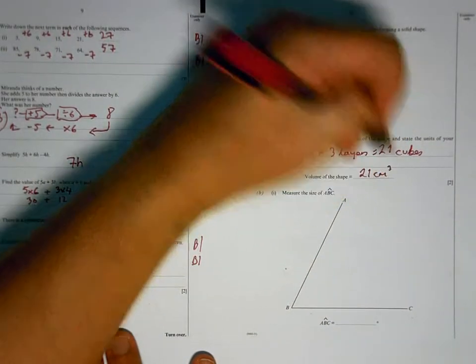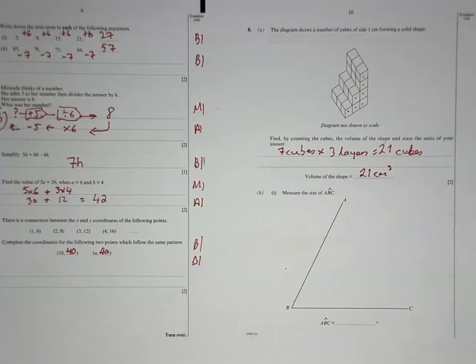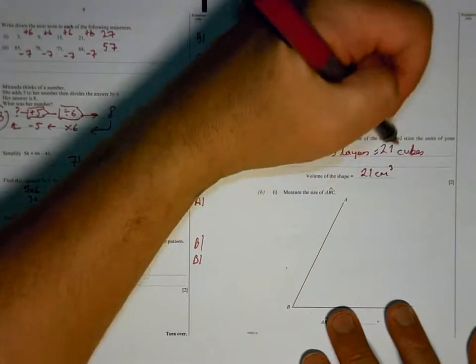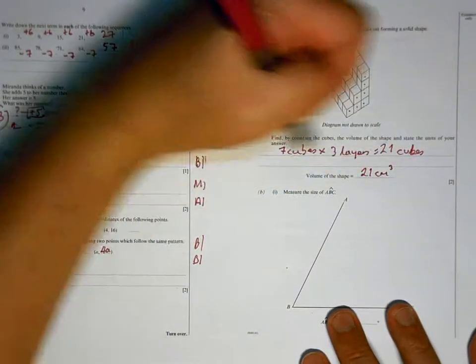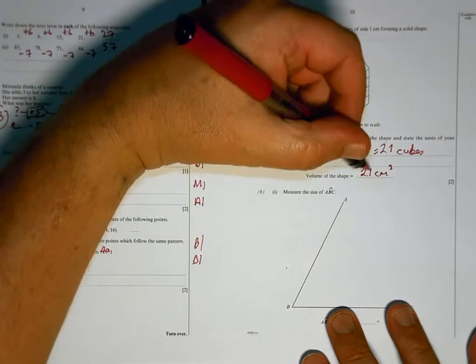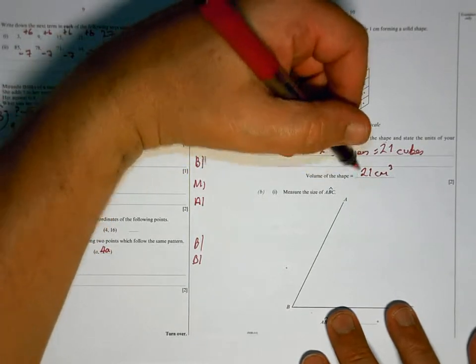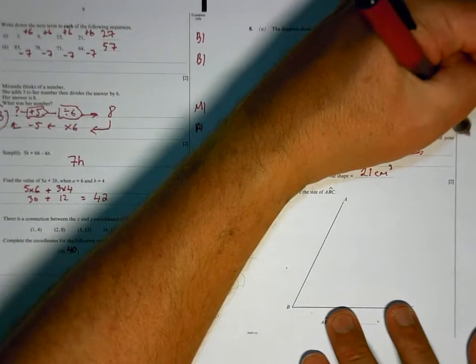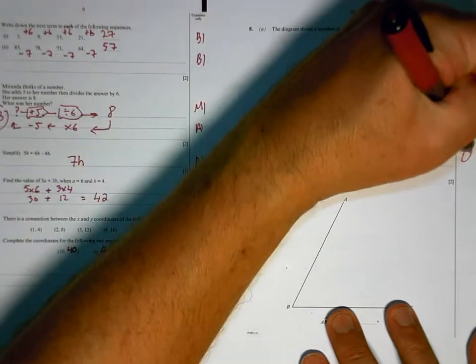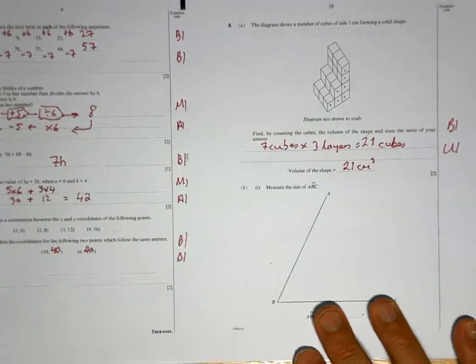7 3s are 21 cubes, and each cube is 1 centimeter cubed, so it's going to be 21 cm3. Okay, and with this question it's telling you to state the units of your answer. So if you just wrote 21 there, you'd only get 1 mark. So there's 1 mark for 21 and a unit mark, U1, for the cm3.